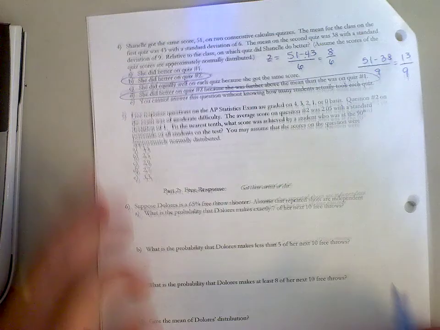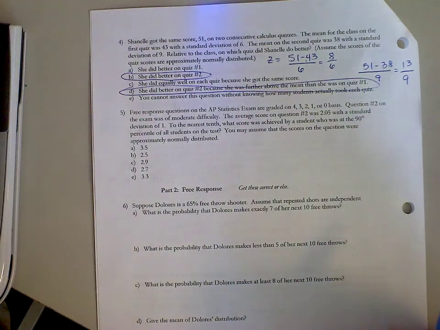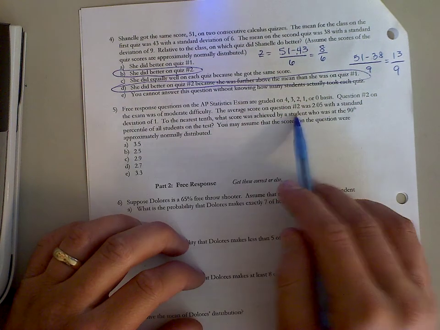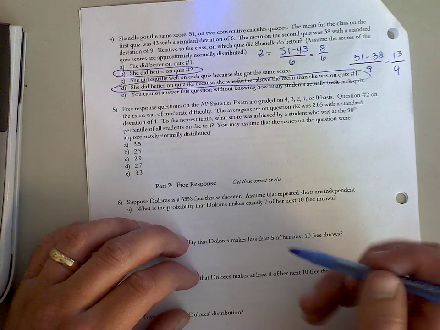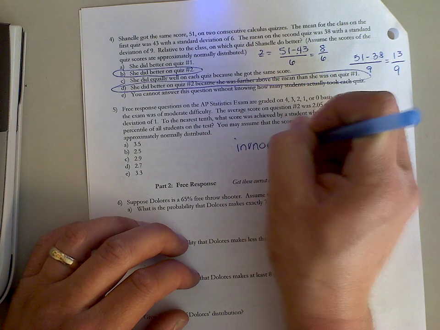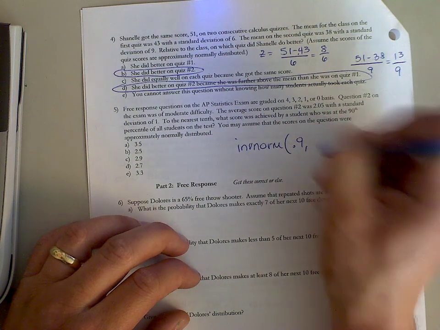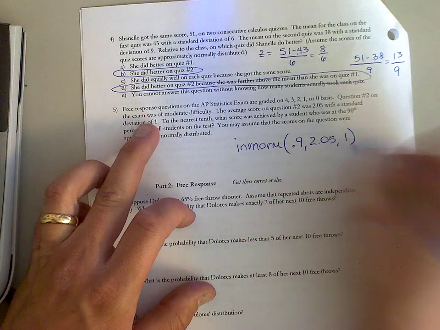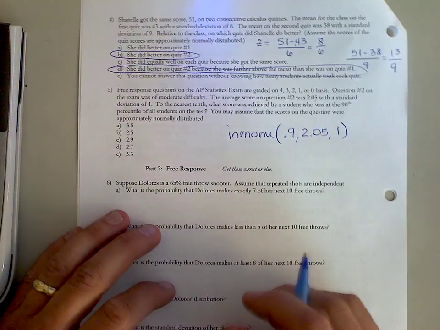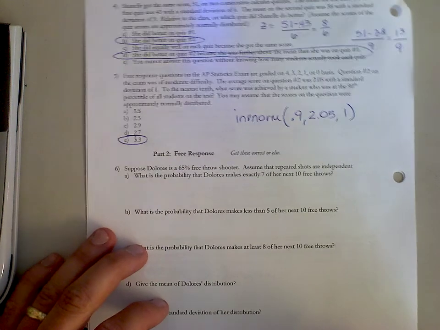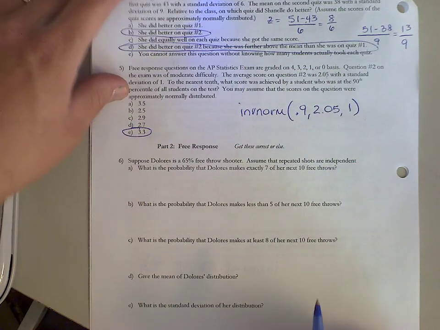Same answer. Okay, for number 5, we wanted to know, to the nearest tenth, what score was achieved by the student in the 90th percentile. Once again, we're given the percentage, so we're going to bust out the inverse norm. We put in the percentage, which is 0.9, comma the mean, which is 2.05, comma the standard deviation, which is 1. Punch that into our calculator, and we get 3.3. That is the score of the 90th percentile.